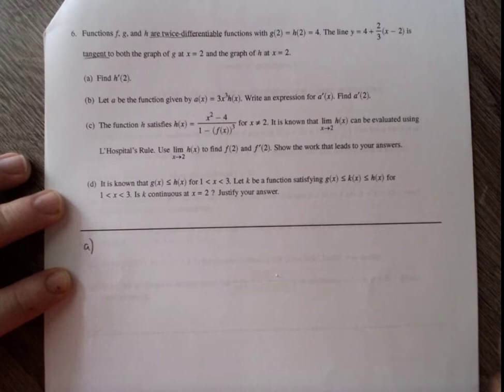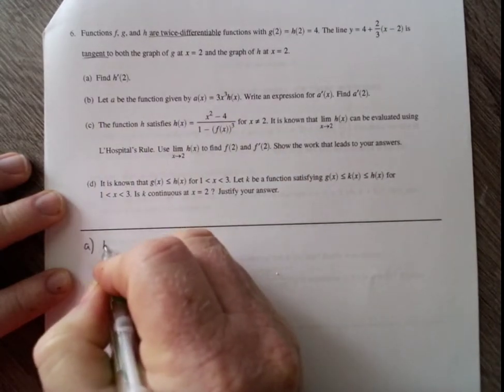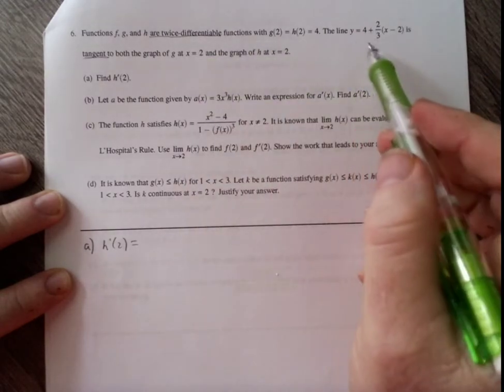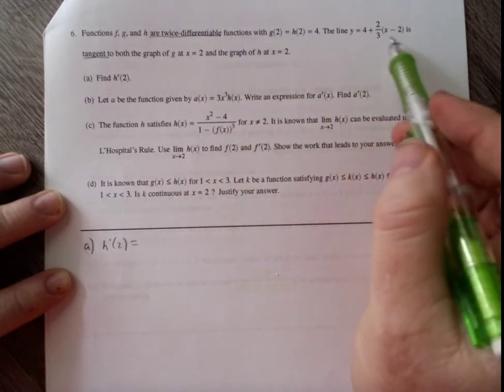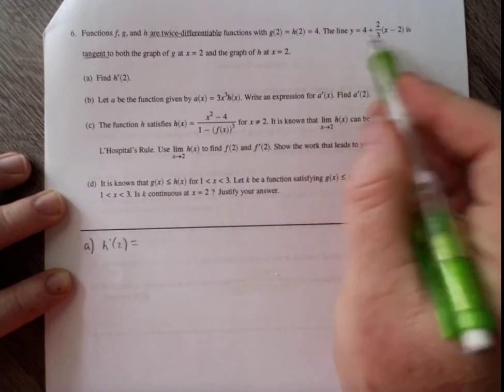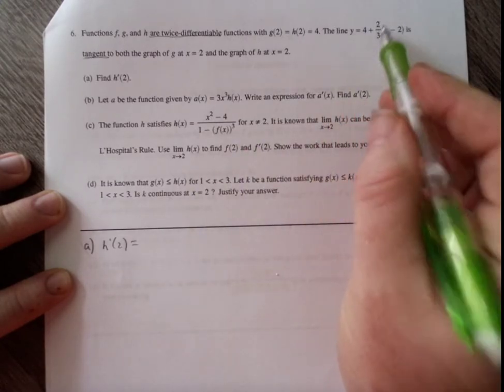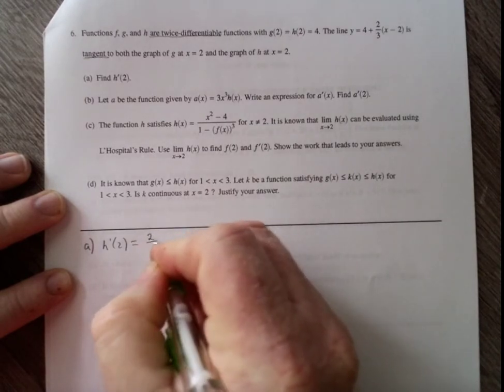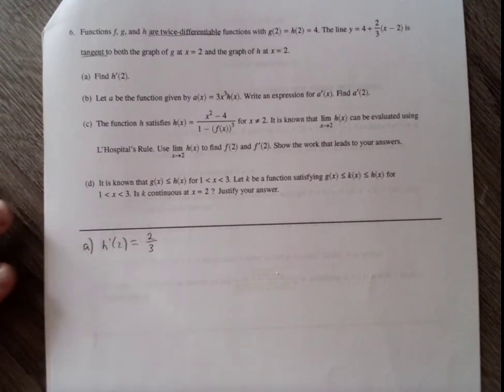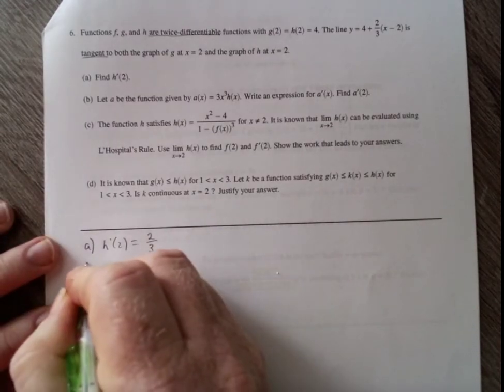Question A says, find h prime of 2. Well, if this is a tangent line, the slope at 2 is going to be the slope of this line. So the answer is 2/3. Slope here is 2/3. That was pretty easy. Probably only worth 1 point, unfortunately.